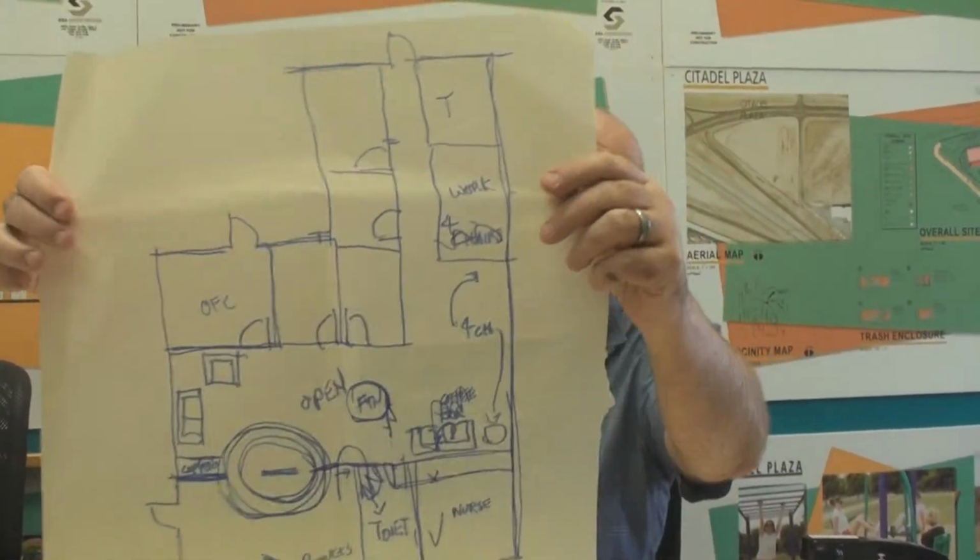So once we've reached that point, we're going to start drawing sketches, and I'm just going to show you a couple of sketches here. So this is what a sketch looks like.